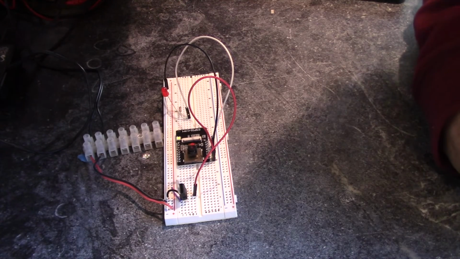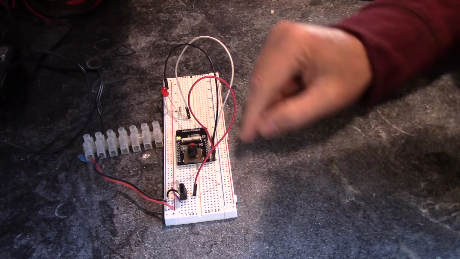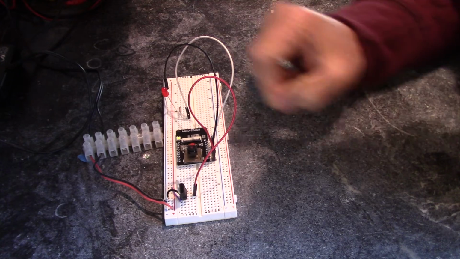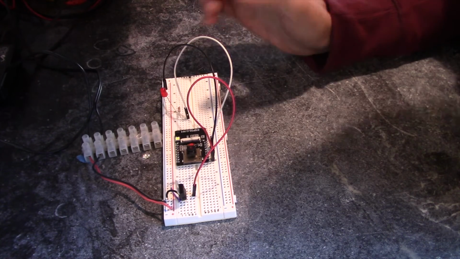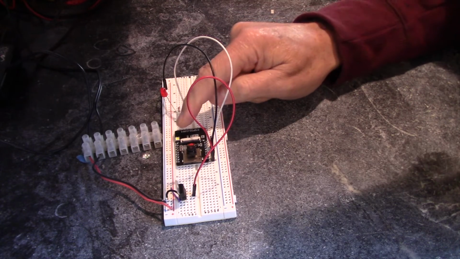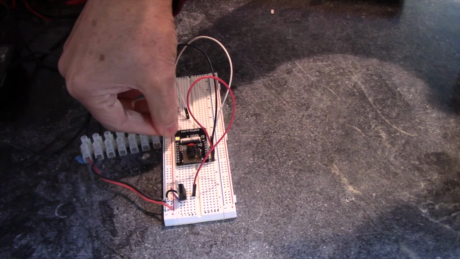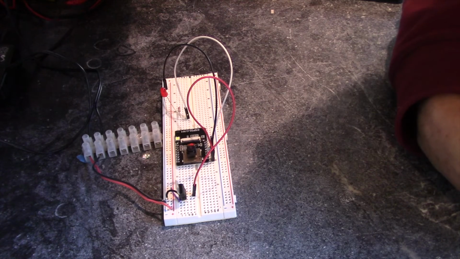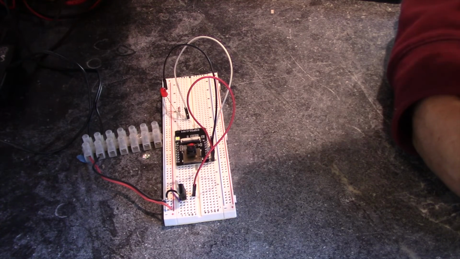Okay, so now I want to demonstrate how we can change the sketch and upload it in real time with something new. So just to make it simple, we're going to do a blink sketch, and there is an LED right here. This is the flash. This is pin number 4, and I don't recommend trying that one because it is very, very bright.